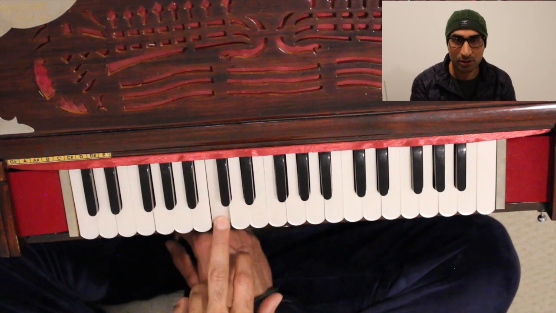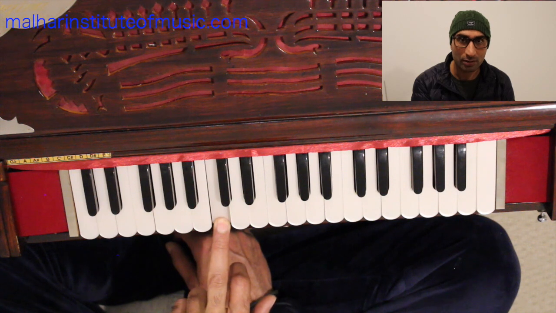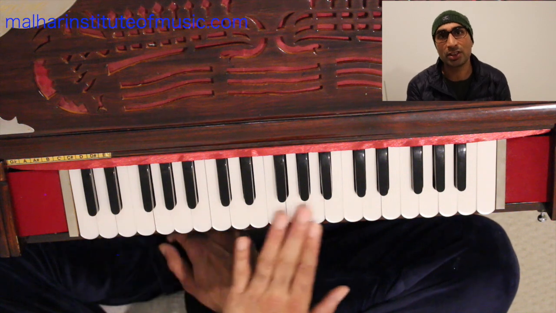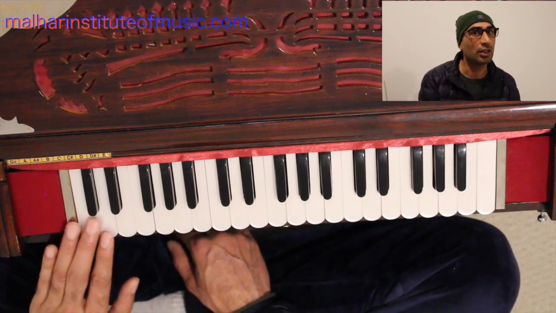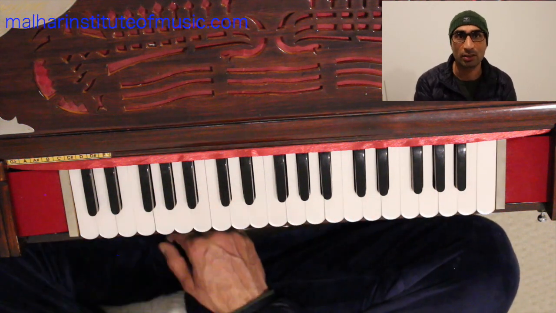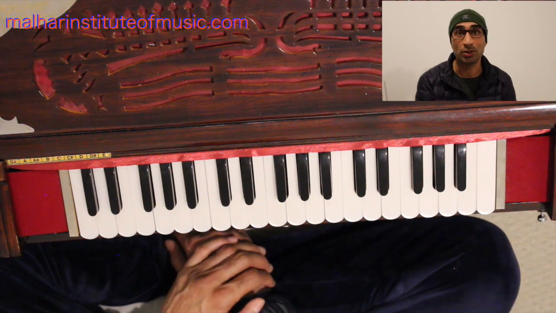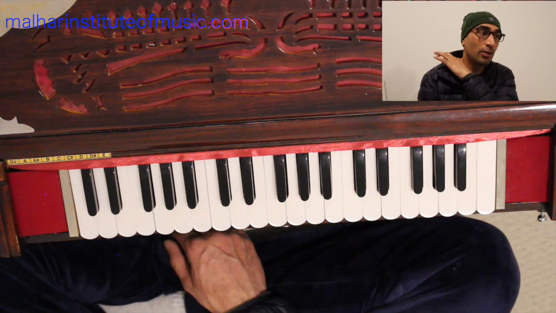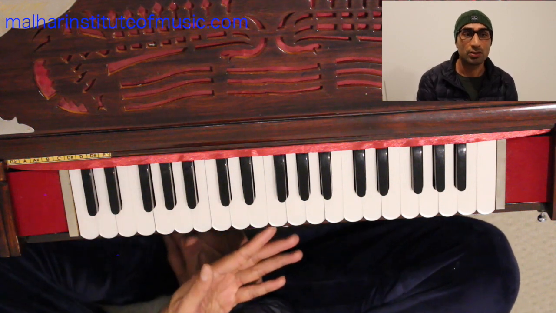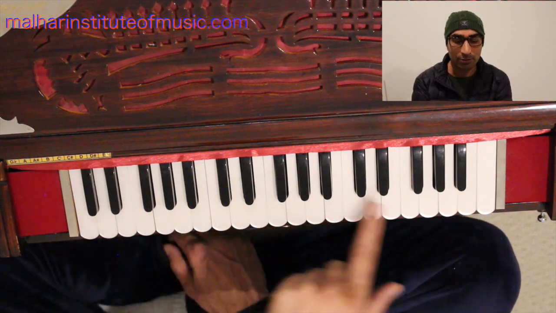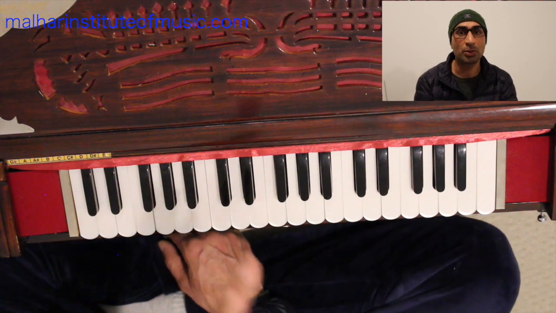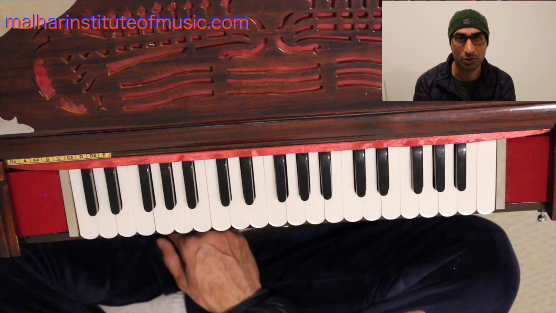You have to understand that the standardization of Western music is a totally different way of understanding and learning music than Indian music, because we don't standardize like that. For us, we can make any key our sa for the purpose of singing a particular composition.